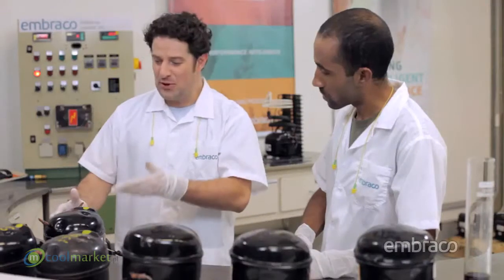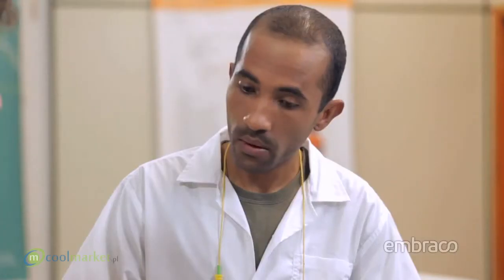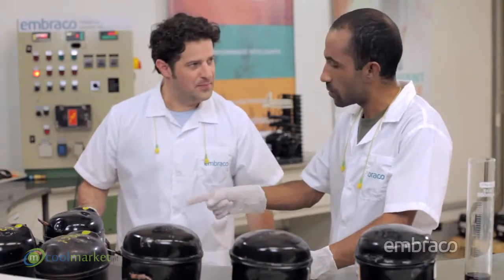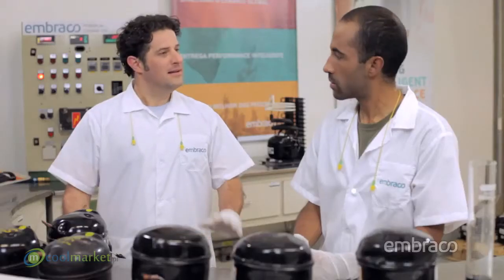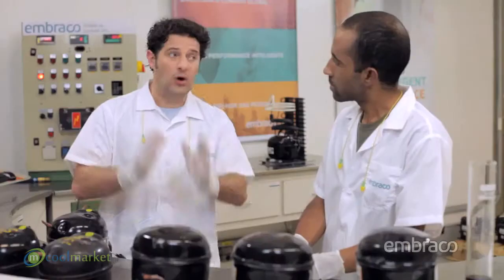Confirmed, the compressor isn't defective. Wow, it's really important to check these items before removing the compressor. So, in this case, would it be enough to just replace the faulty component? No, Mark. Embraco recommends replacing all the electrical components regardless of which one of them is defective, because the failure can be linked to a malfunction of another component.